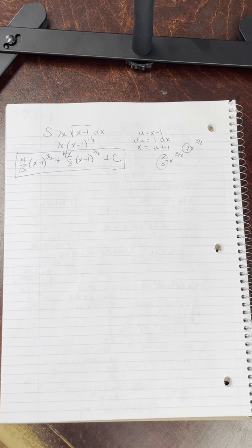The book does it a different way. It's possible that you will prefer that than my trying to guess and solve in my head, and that's perfectly fine as well. Part B is change in variable, and the change in variable method. Okay.